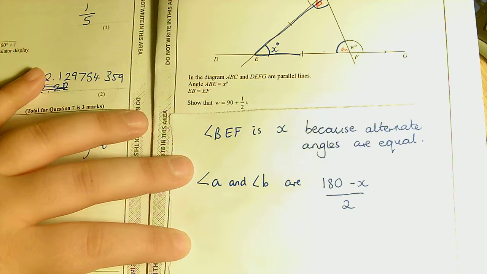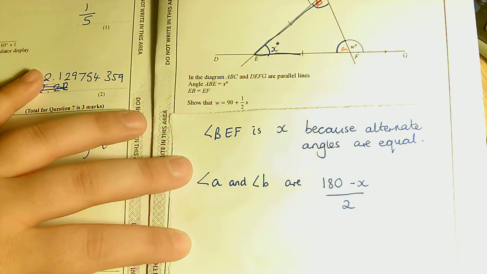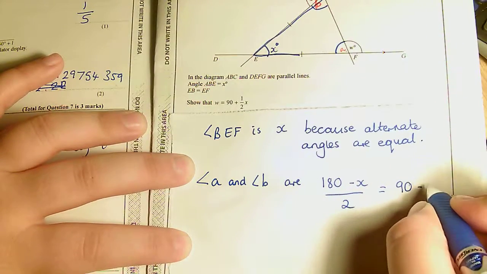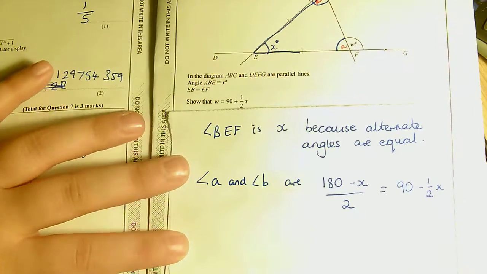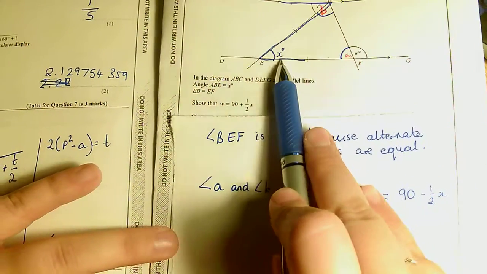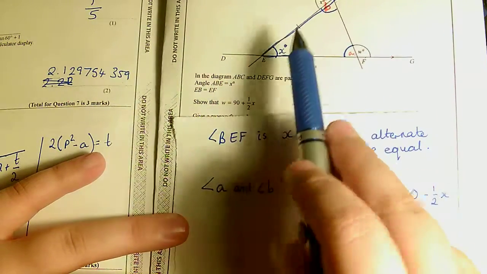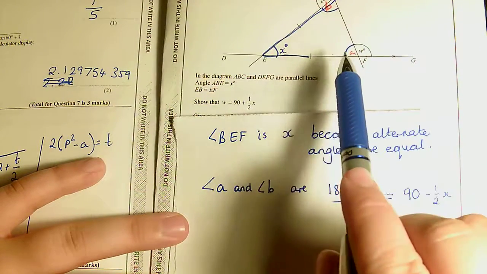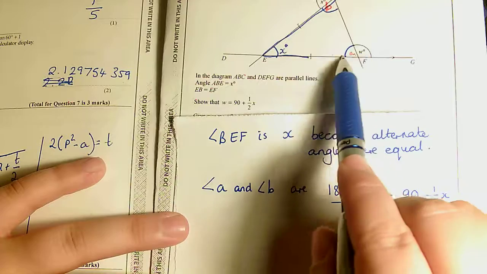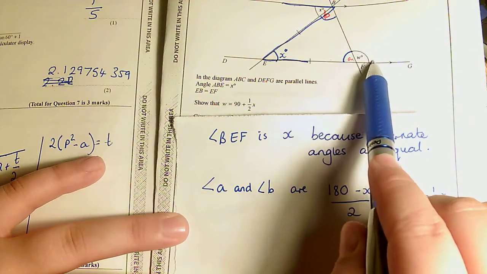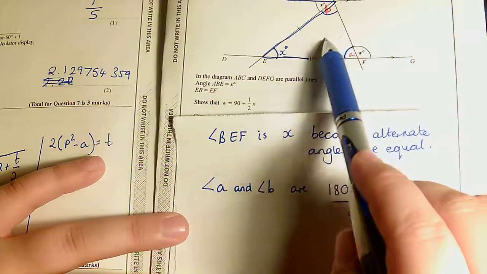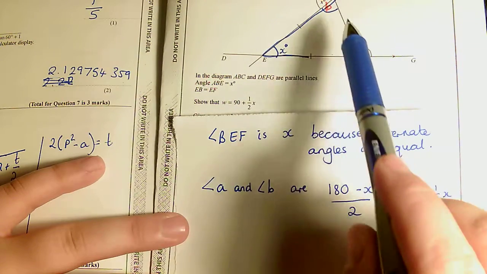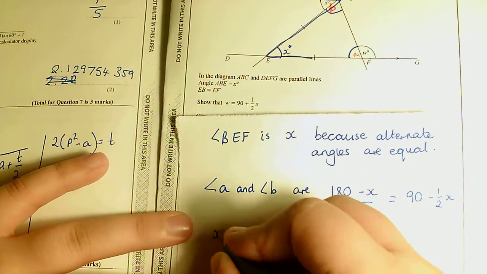After that, I could simplify that if I wanted to, and if I were to simplify that, it would just go to 180 divided by 2 is 90, take away half of x. The next step, because this is a straight line, and this is a triangle, this adds up to 180, but so does this. So 180 take away this would leave me with w. But also 180 take away this would leave me with a. So therefore x and b must equal w. So I'm just going to write a little note there.